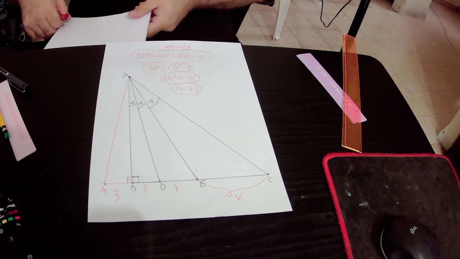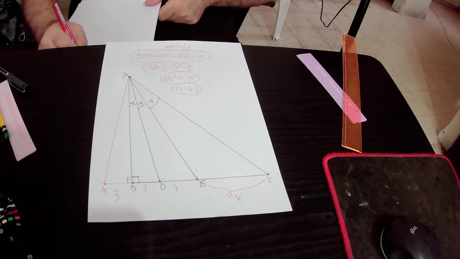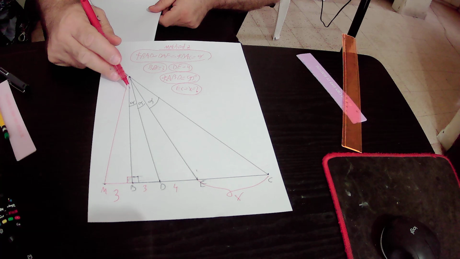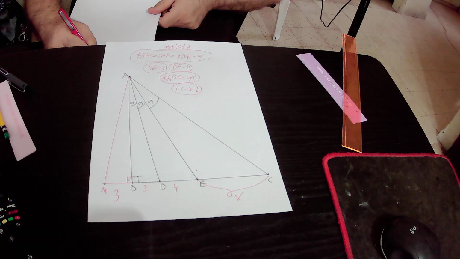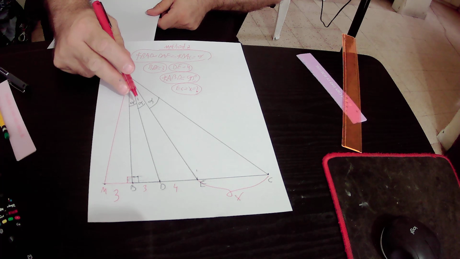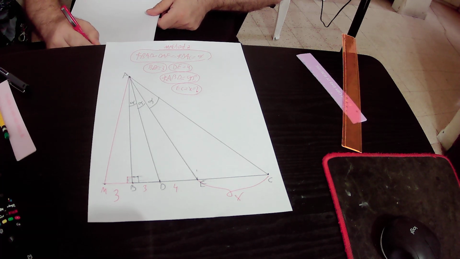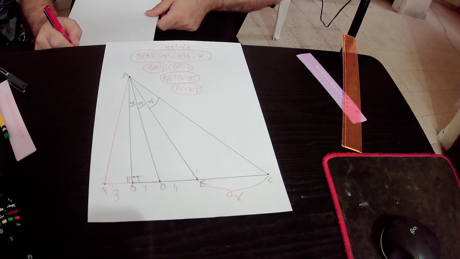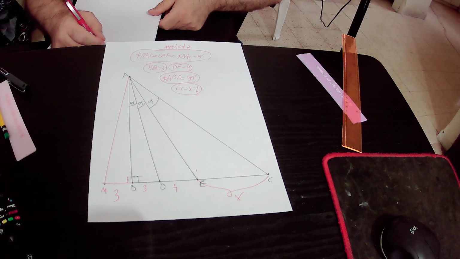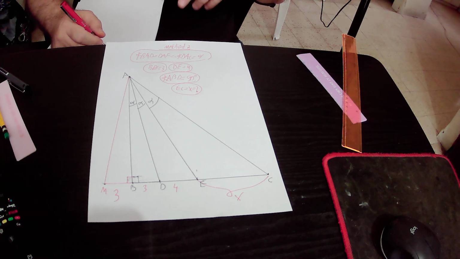That is to say, angle BAD in the right triangle ABD equals angle BAM according to the rule that corresponding angles in congruent triangles are equal to each other.